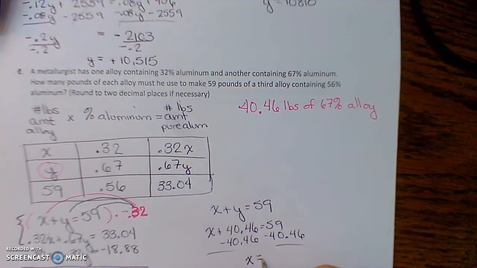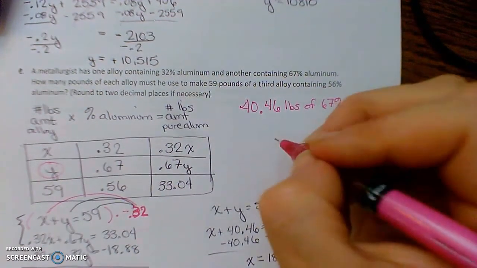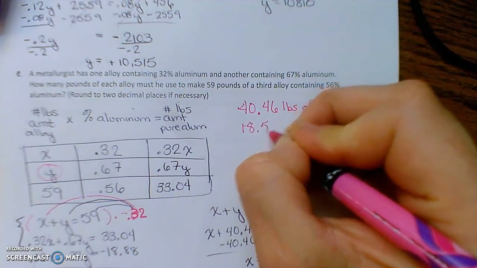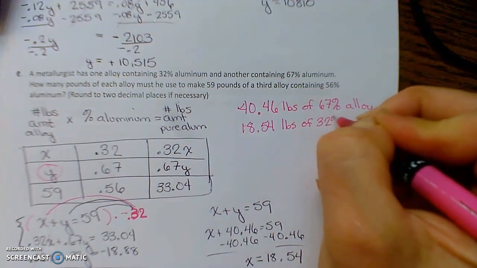Gives me x equals, let's see, 59 minus 40.46, 18.54. So I'll need 18.54 pounds of the 32% alloy.